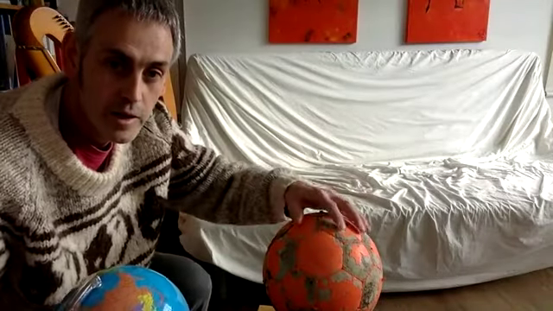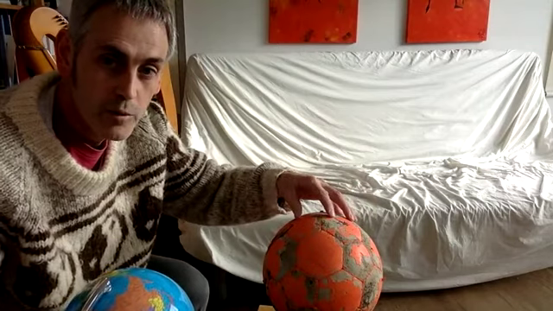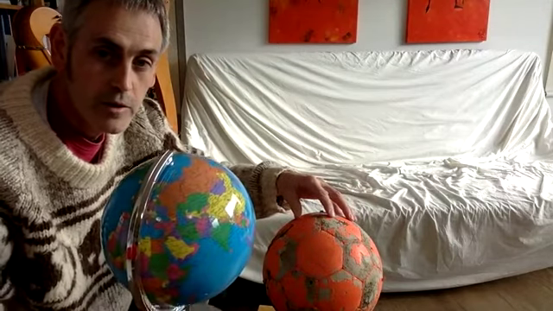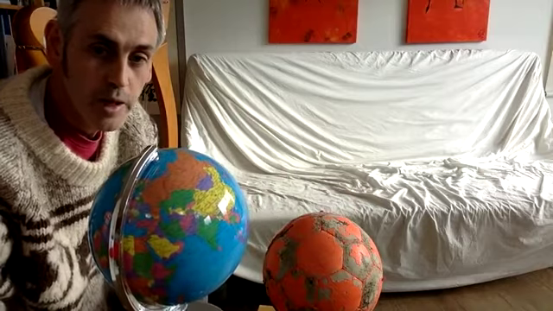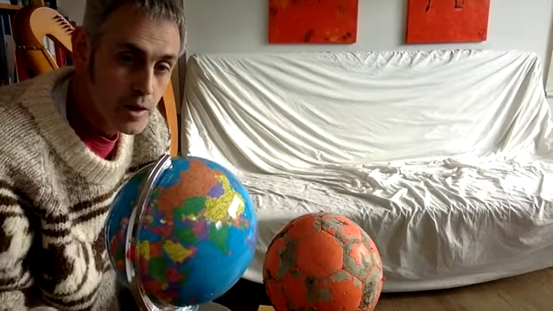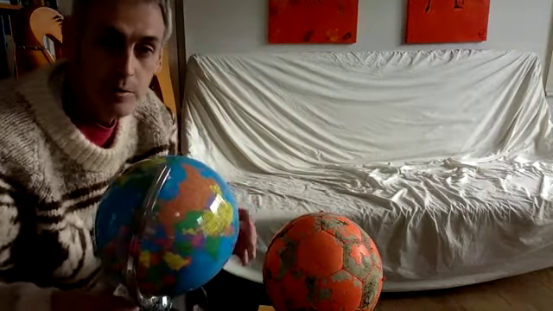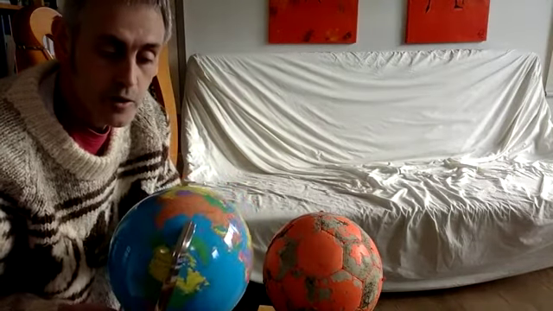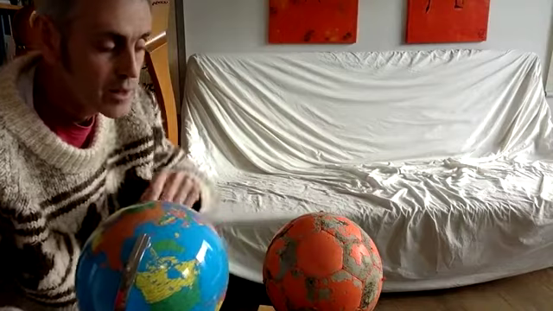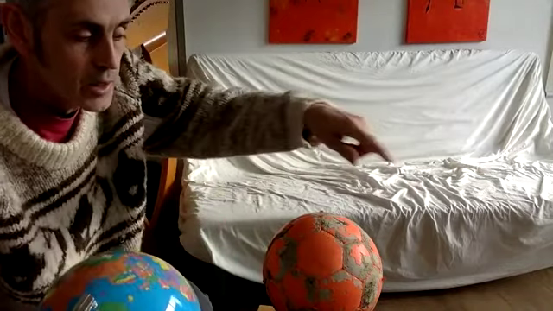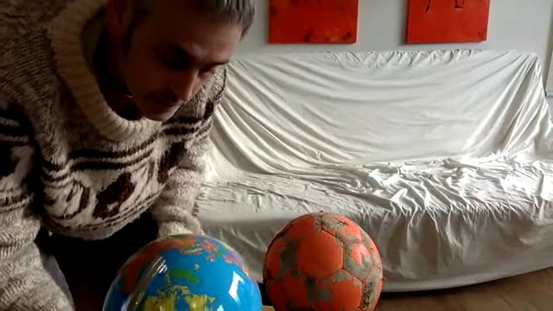I think I have a better model of the sun here. I have my orange soccer ball, and of course I'm going to use the globe as my planet, the planet Earth. And I'm going to demonstrate first the prograde orbit of the Earth about the sun. So the spinning of the axis of the Earth is going to be in the same sense of rotation as its orbit about the sun.